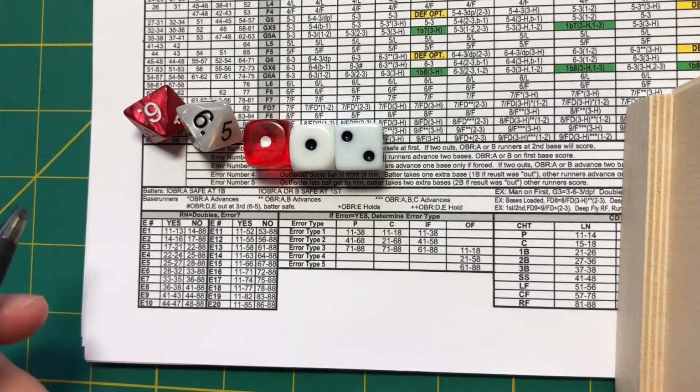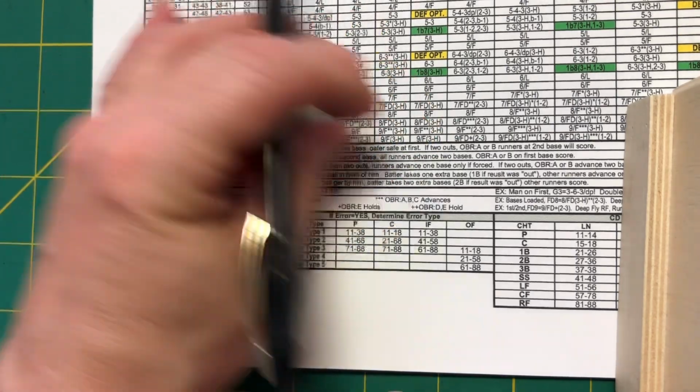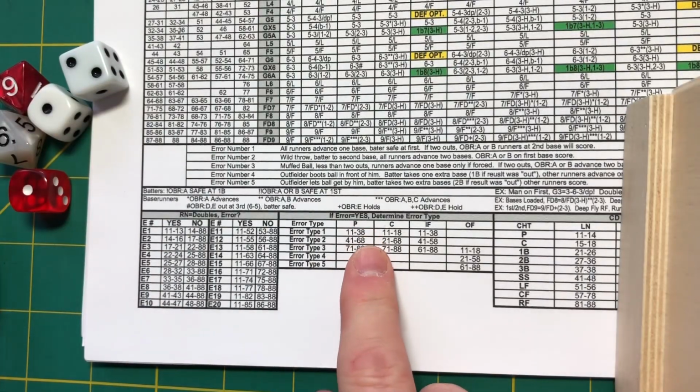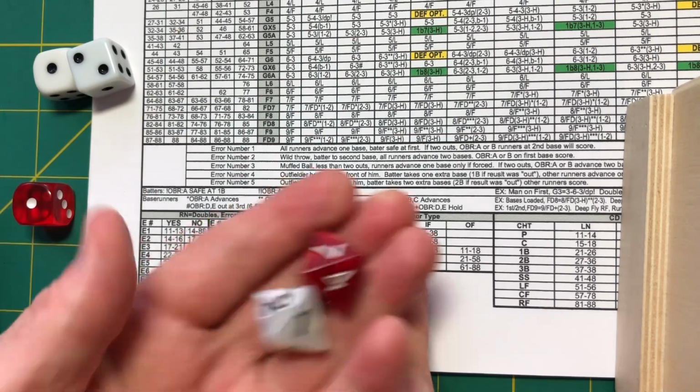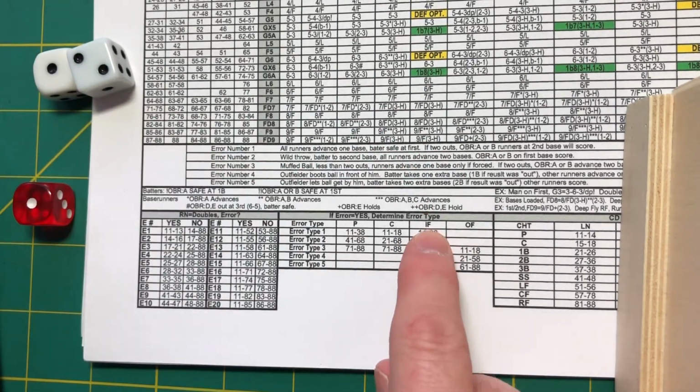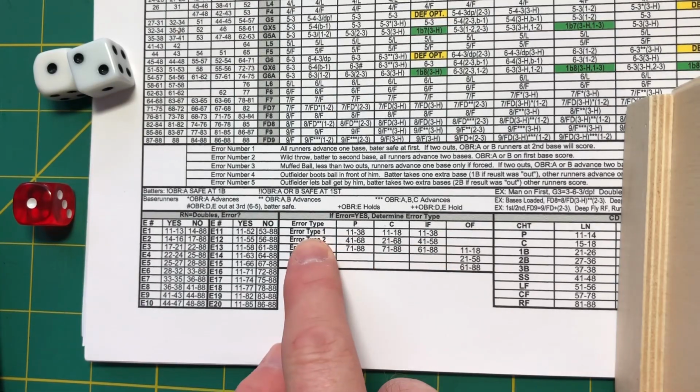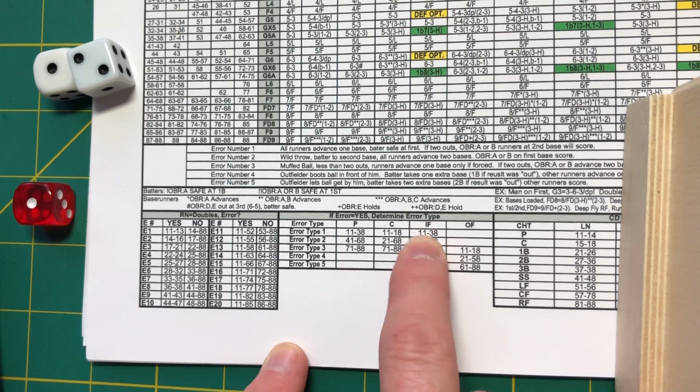But now you say, okay, well, what kind of error is it? The next chart tells you that. You re-roll your 2d8s. He's an infielder. You have error type 1, error type 2, error type 3, depending upon what you roll between 11 and 88.